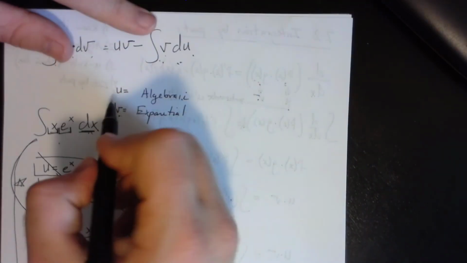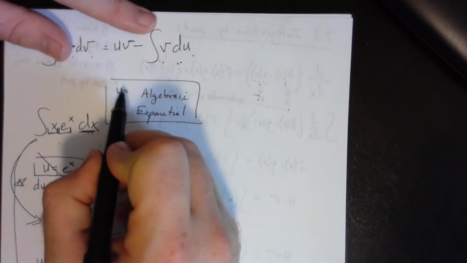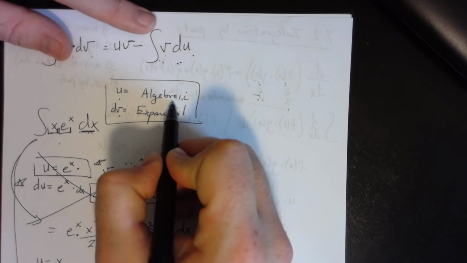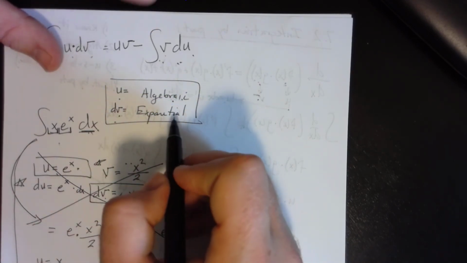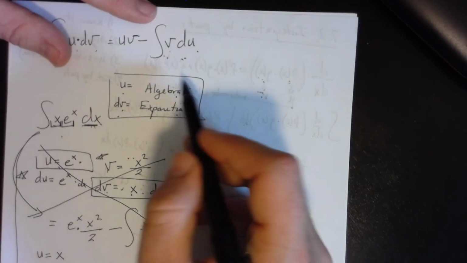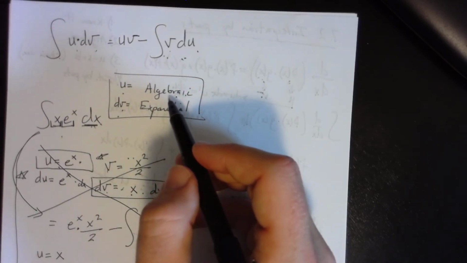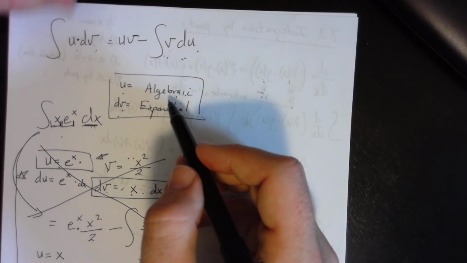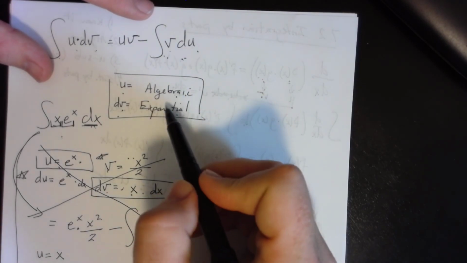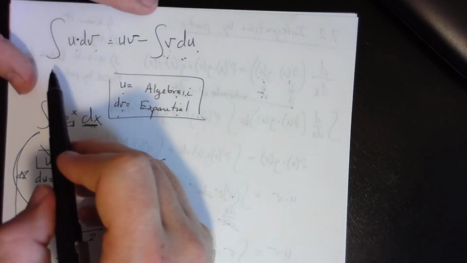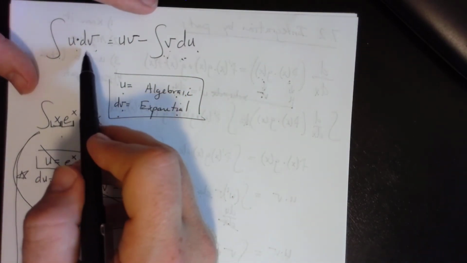Again, let's recall, we are going to attempt to let u equal the algebraic functions first and my dv equal the exponential functions. This is not the end-all case. There are numerous other examples in terms of equations. So what we're going to have to do is slowly develop all of the different rules for what we're going to let u equal versus what we're going to let dv equal.